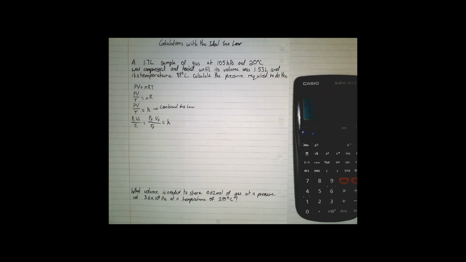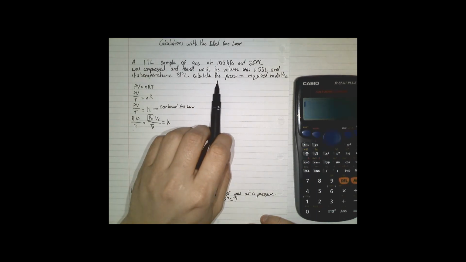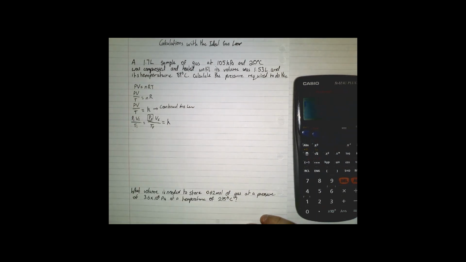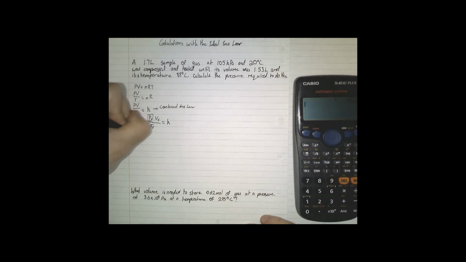And so what we're being asked to find is the final pressure, the ending pressure once we've made changes to the gas. So again, we can rearrange our equation, and here we can calculate for PF. So PF is equal to PI, P initial, times VI, V initial.